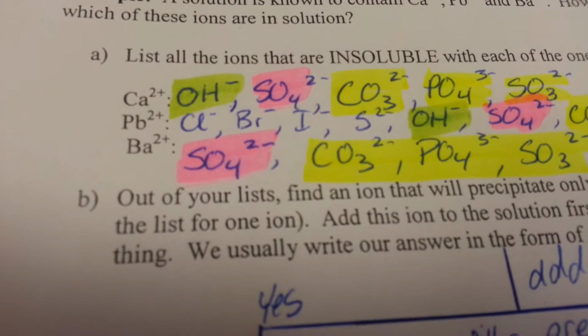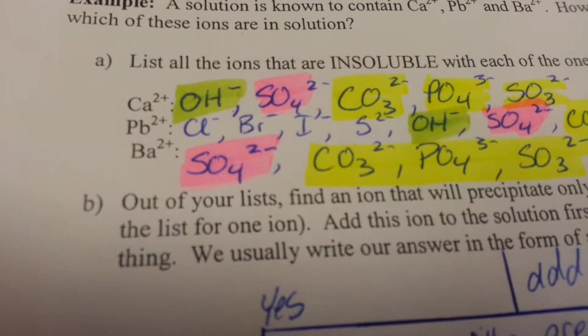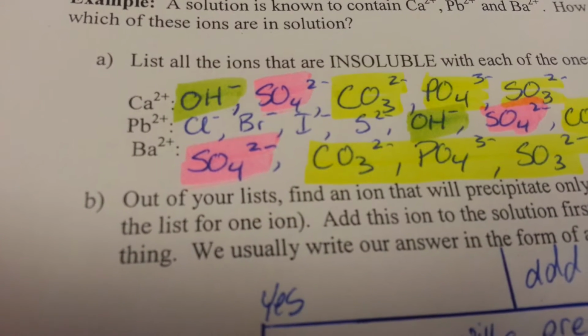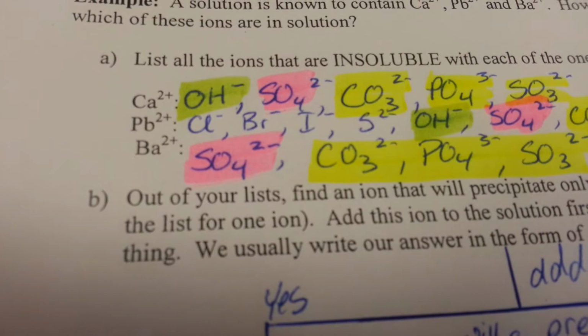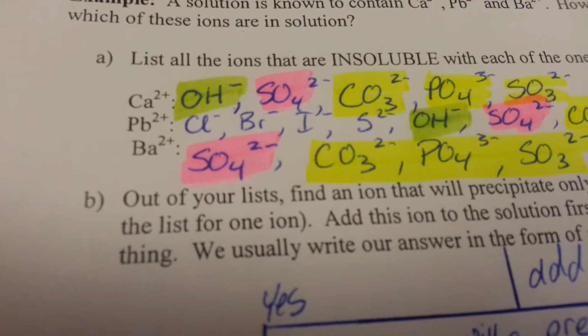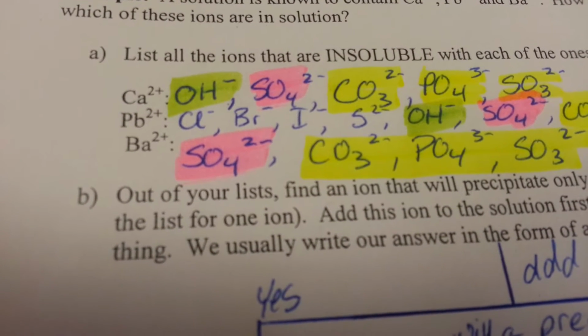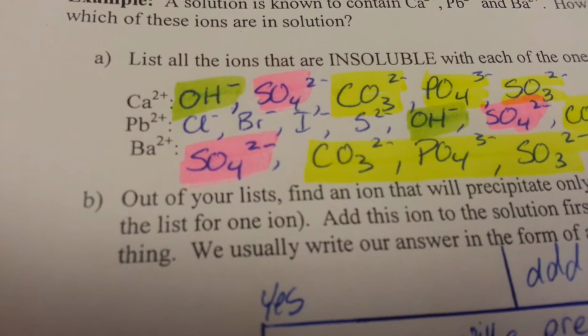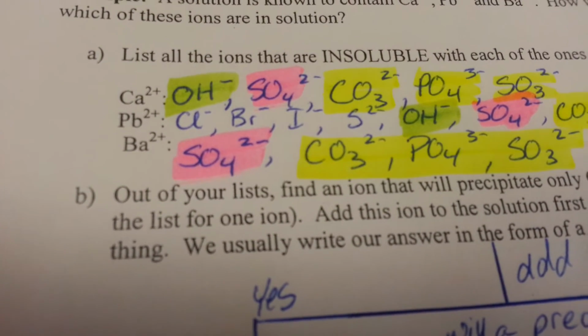Our next one should be calcium, because from a process of elimination, if we have eliminated all the lead ions, then we could use hydroxide ion to identify whether or not calcium is present in comparison to barium ions.